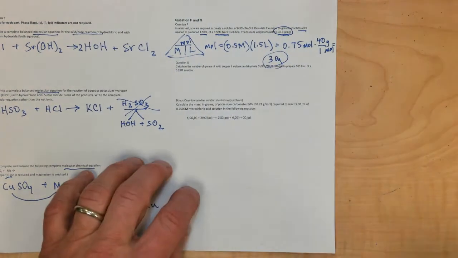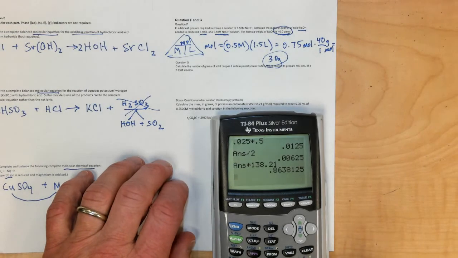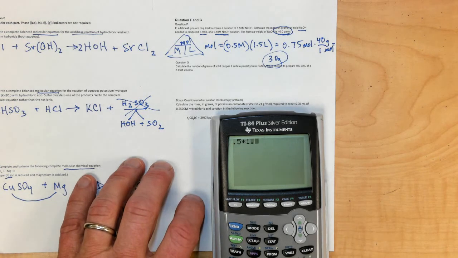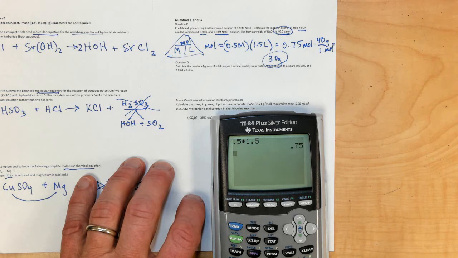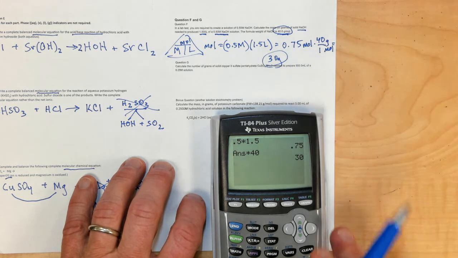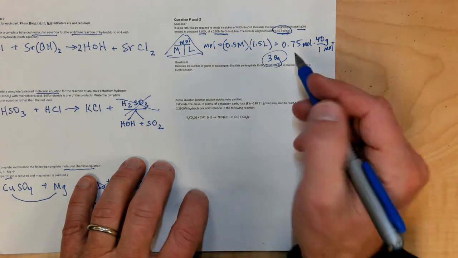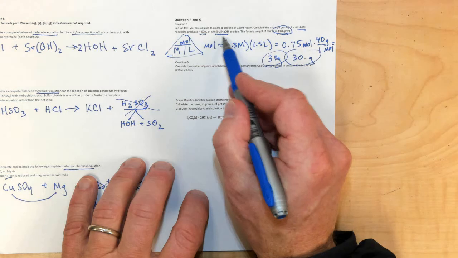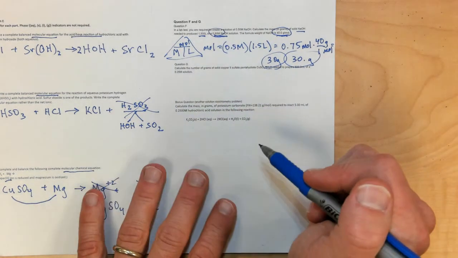Did I do that math right? Let's check to make sure. Since I'm on camera, I probably made a mistake. 0.5 times 1.5, enter, times 40, and I ended up with 30 grams. To 3 sig figs, it would be 30.0, but if you just put 30, you'd be to 2 sig figs, which was what the 0.50 molar is.